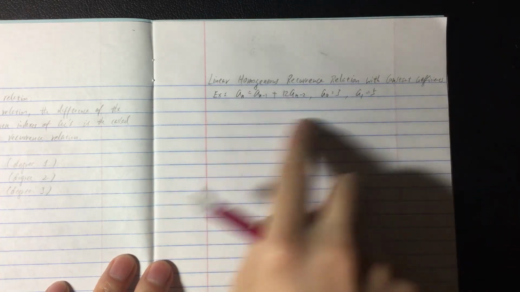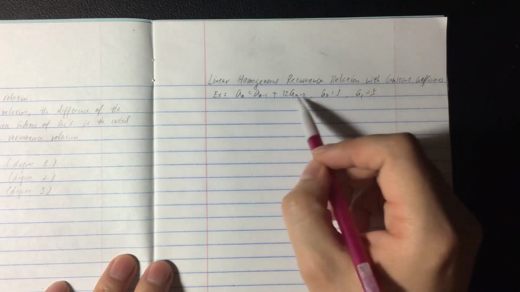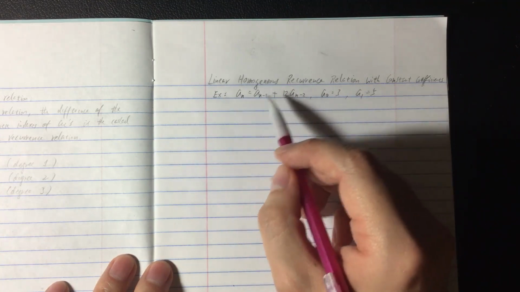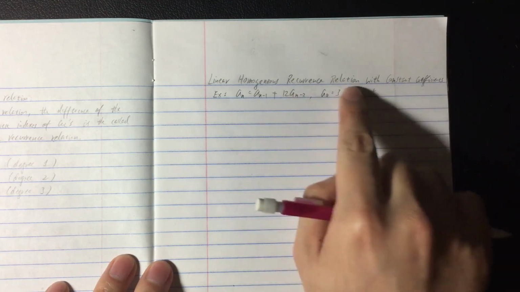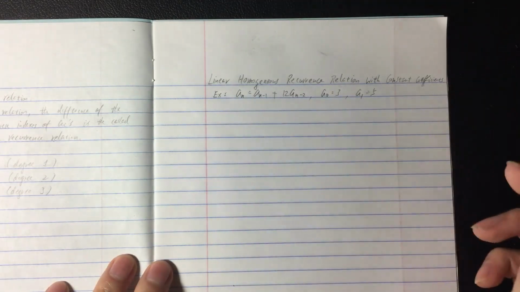This formula only works for n greater than or equal to 2, because the index cannot be negative. So we must have two special cases, called initial conditions. Now, solve this linear recurrence relation.